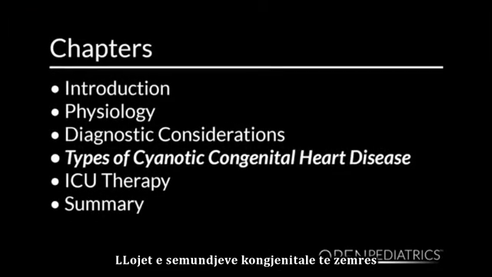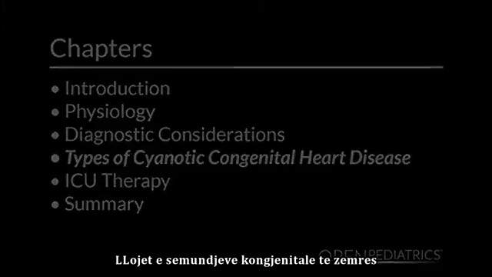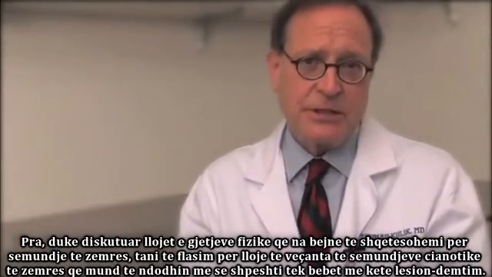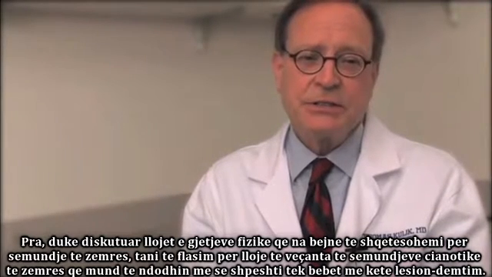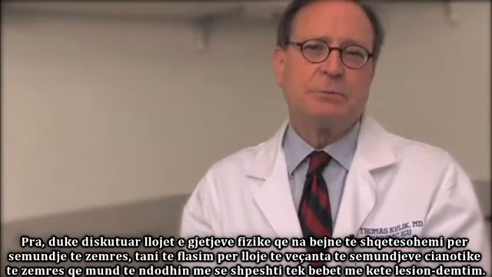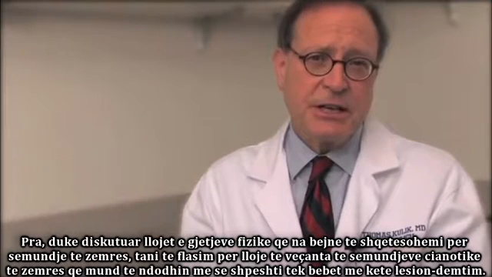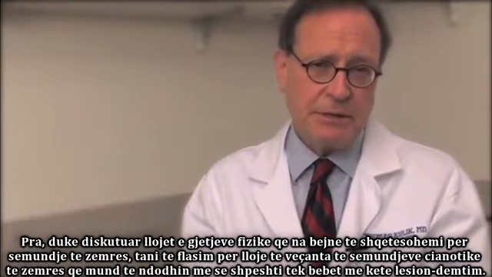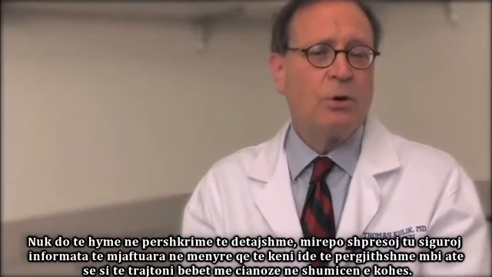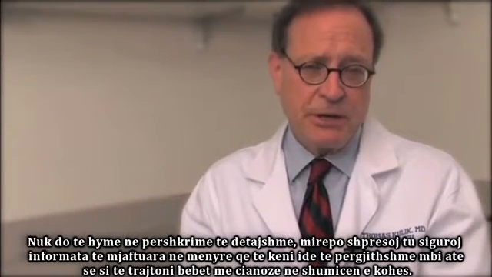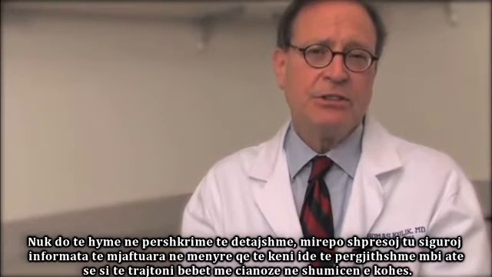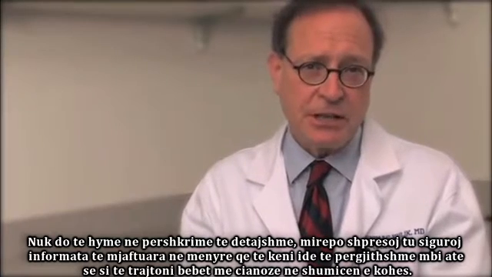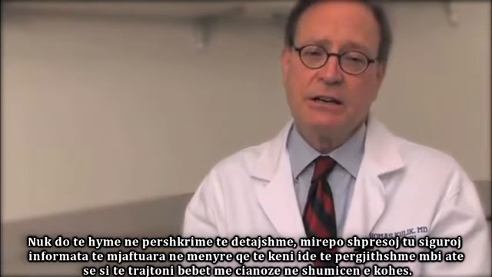Types of cyanotic congenital heart disease. So having discussed the sorts of physical findings that make one concerned about heart disease, let's talk about the specific types of heart disease that are cyanotic heart disease that occur most often in babies with this lesion. We're not going to go over detailed descriptions, but I hope to provide enough information that you'll have a general idea of what you will be dealing with about 99% of the time when dealing with cyanotic infants.